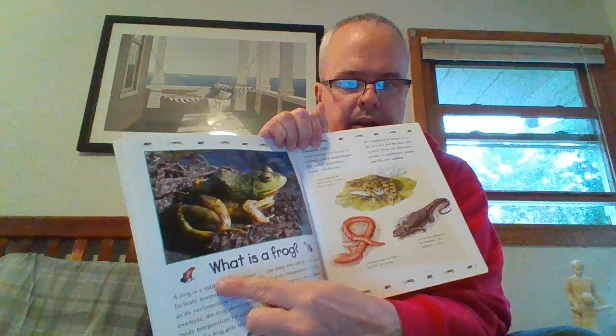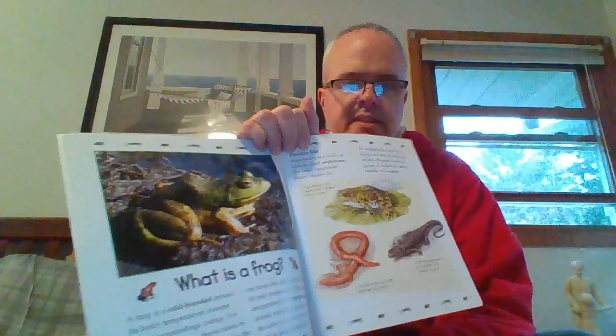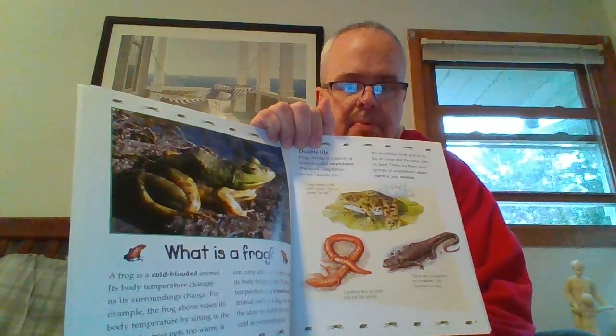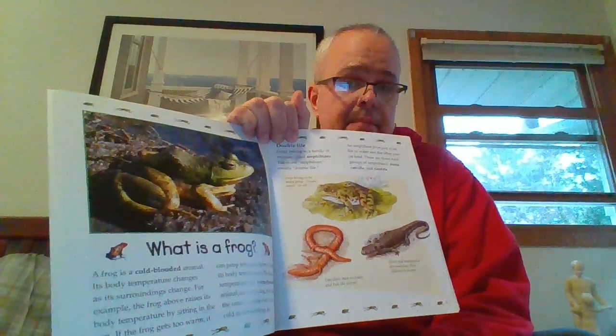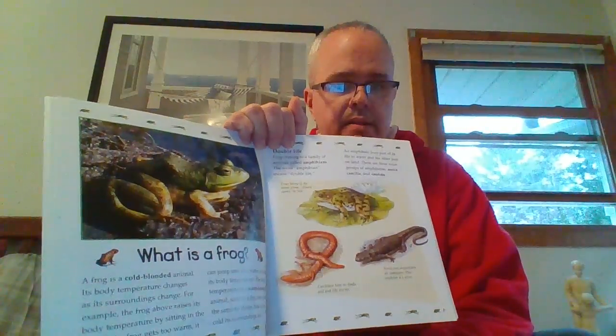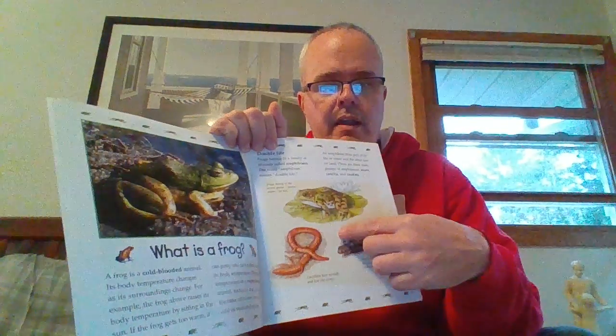Like on this first one right here, a frog is a cold-blooded animal. That stands out to me because it's the first sentence in a paragraph and a very important piece of information. I might have thought it was warm-blooded. Even if a book doesn't have all this, you can still find information from it.